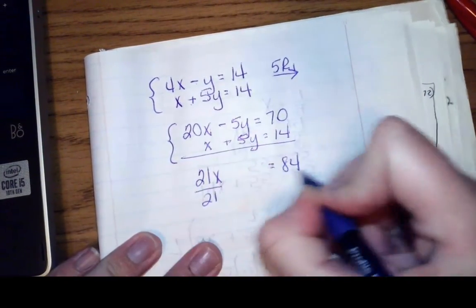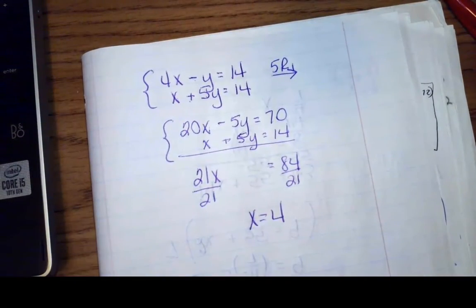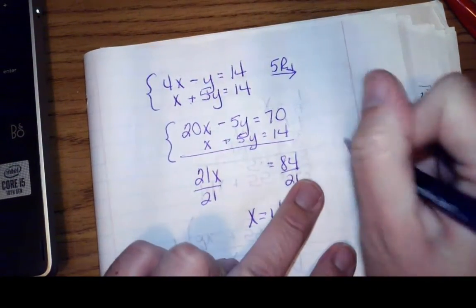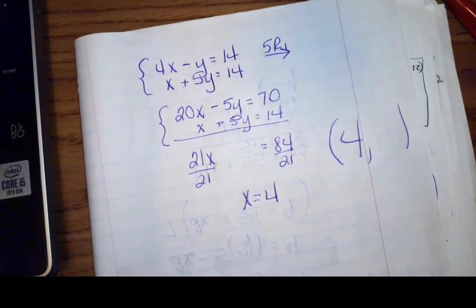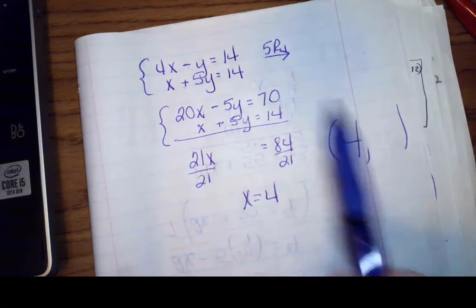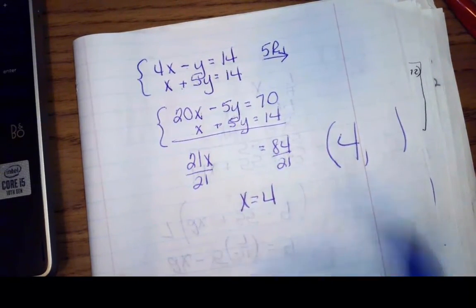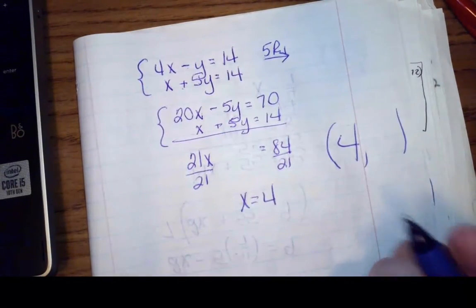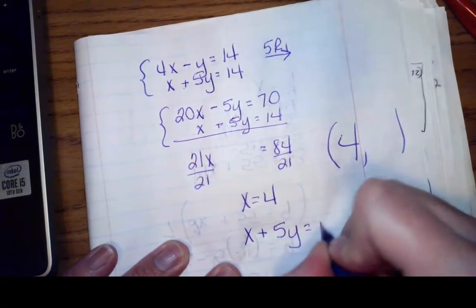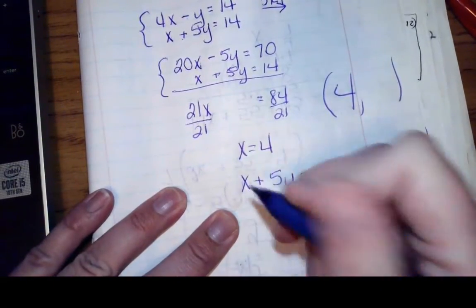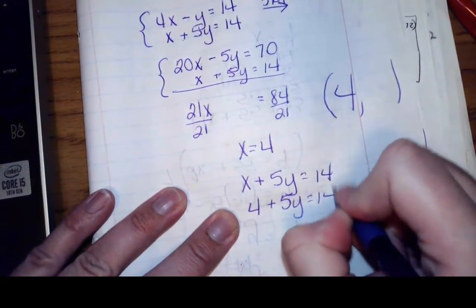So if I divide both sides by 21, I get an x value of 4. So we know that x works. X is 4, so I know my answer is a coordinate, 4 comma something. Now I need to either grab the top row or the bottom row and figure out what y is. To me, the bottom row looks a little bit easier. The bottom row is x plus 5y is 14. Well, I know that x is 4.